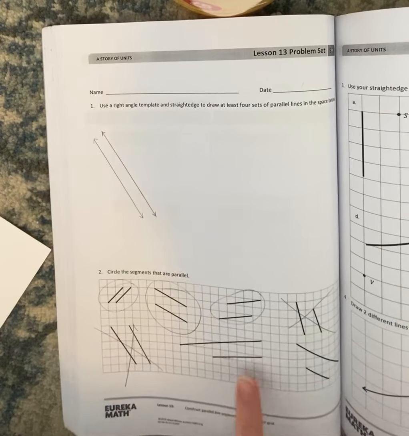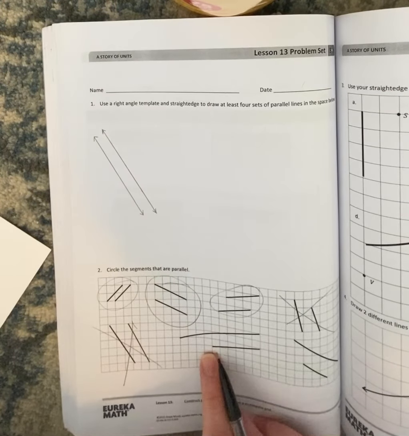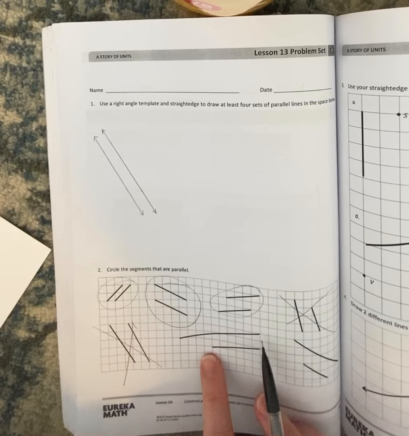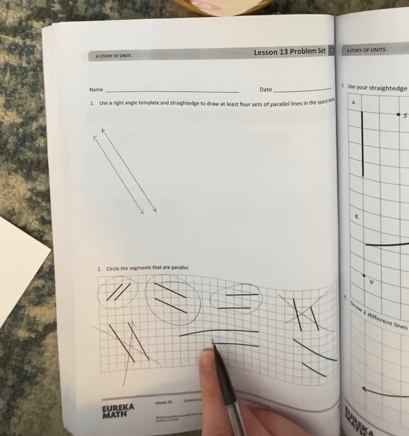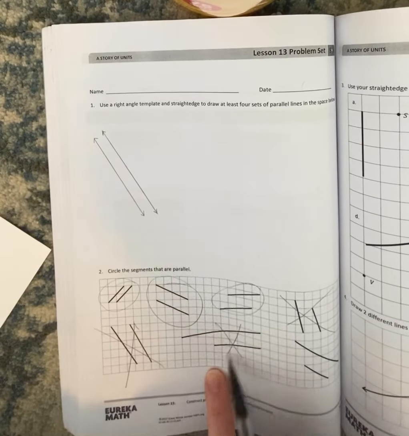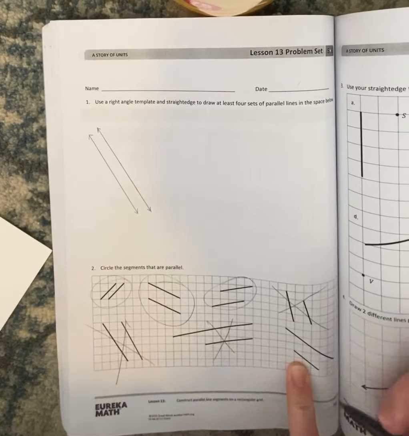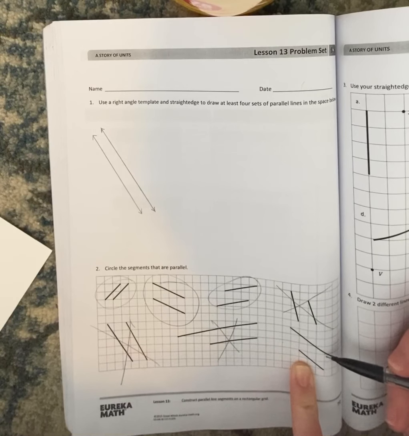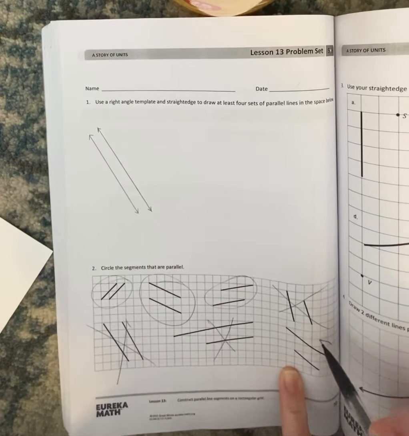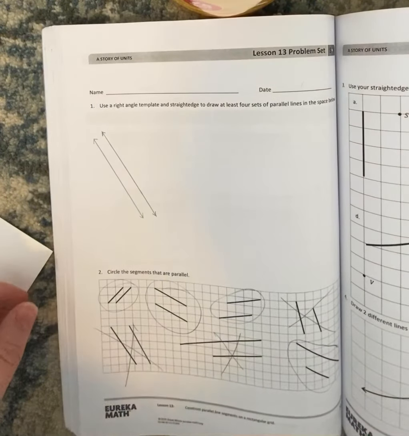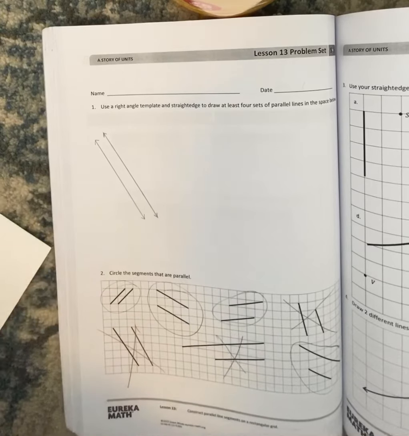You can just circle. This one too, I can tell that the spaces aren't quite the same. This is 2 spaces plus a little bit. This right here is less than 2. Those are not parallel. And then for this one, it looks like it could be parallel. I'm going to count the spaces. 1, 2. Here's 1, 2. This looks parallel to me. Easy enough, right? You're going to be basically doing the same thing.